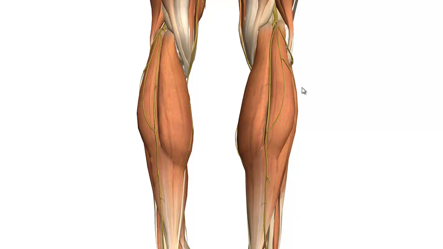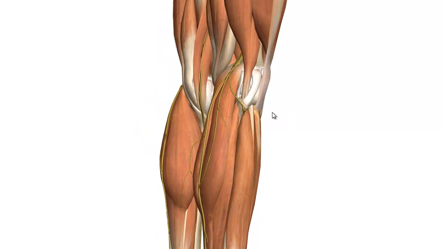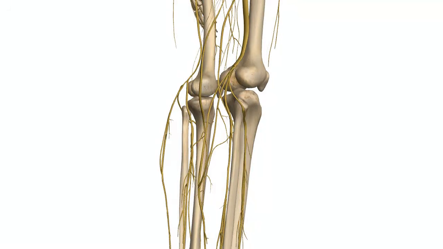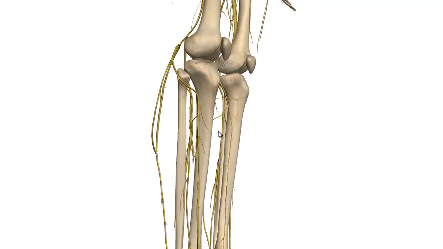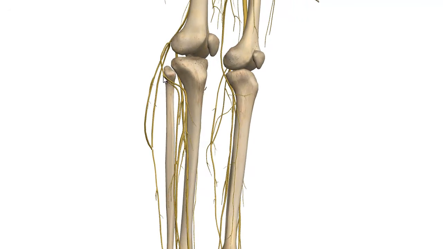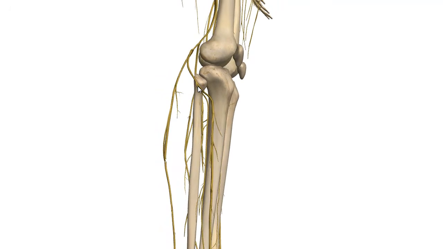A quick point about the common fibular nerve, just while I've mentioned it. If I remove the muscle there, you can see the relationship of this nerve with the head of the fibula. This nerve winds around the neck of the fibula, and at this point it's very vulnerable, so any impact or fractures can easily damage this nerve.